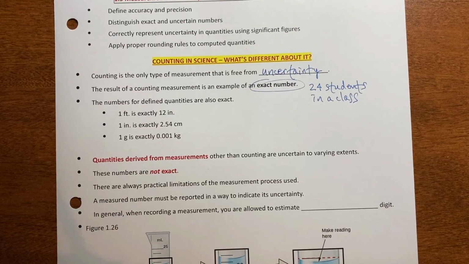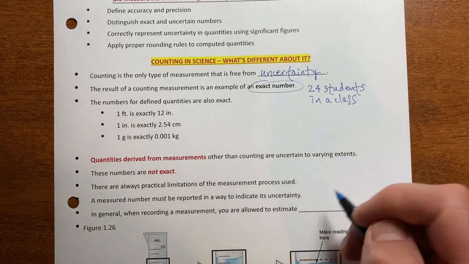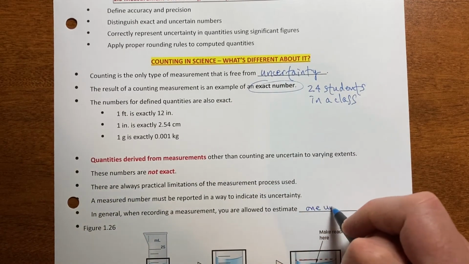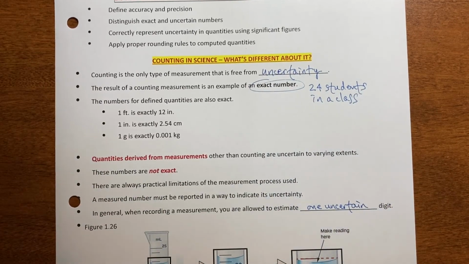So the general rule that we follow is that when you record a measurement, you're allowed to estimate one uncertain digit. That's it. In the last decimal place, you're allowed to be off by either 1 high or 1 low, plus or minus 1, we say.